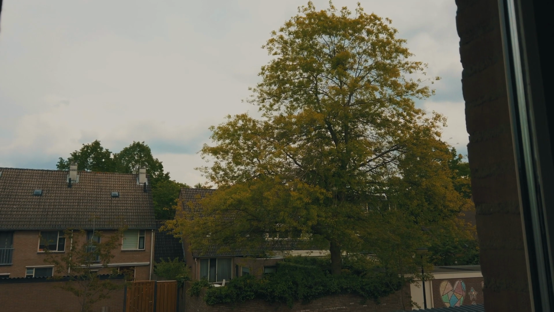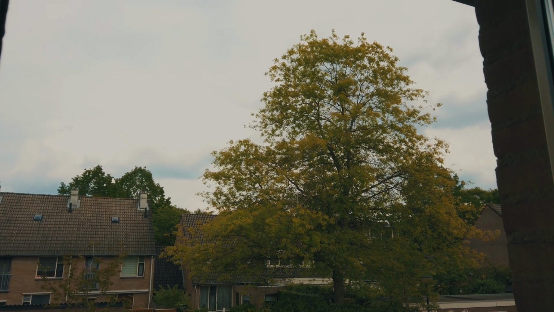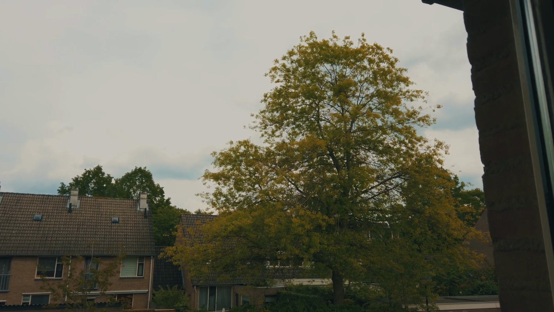Yeah, so today it's a little bit cloudy day, as you can see. Let me turn my camera. Yeah, oh yeah, it's a little bit cloudy. Okay, back to me again.